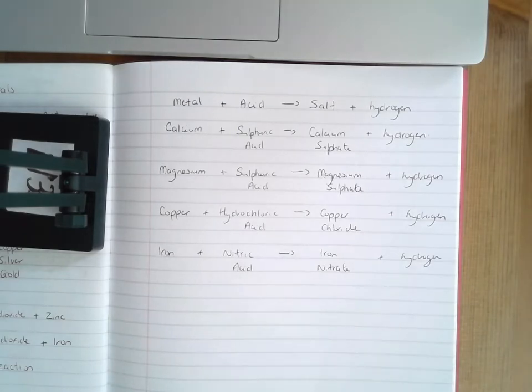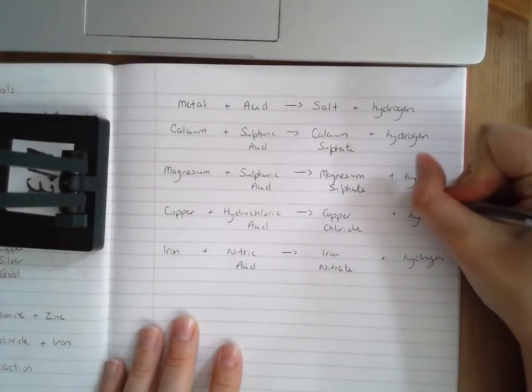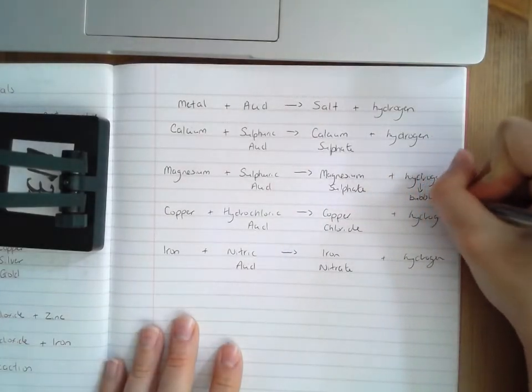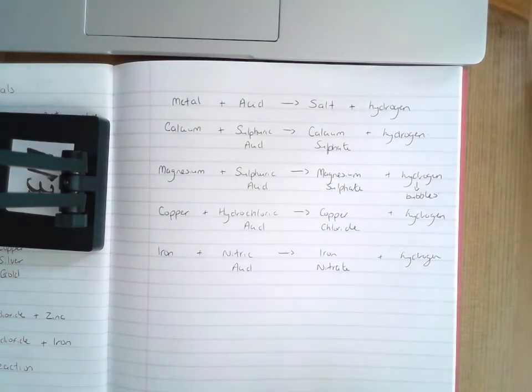Okay, so if you were to actually carry out these reactions, what would you see? Because you're producing hydrogen, which is a gas, you would see bubbles. And if you wanted to confirm that that gas was hydrogen, you would take a lit splint, you would insert it, and you would get a squeaky pop. But you would see bubbles if the gas was hydrogen.